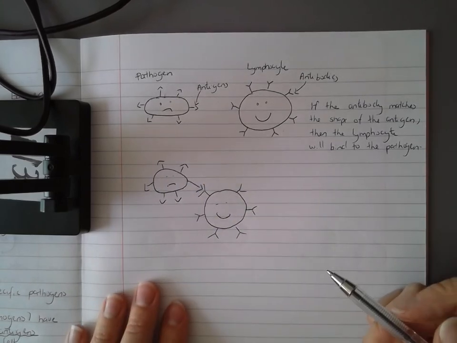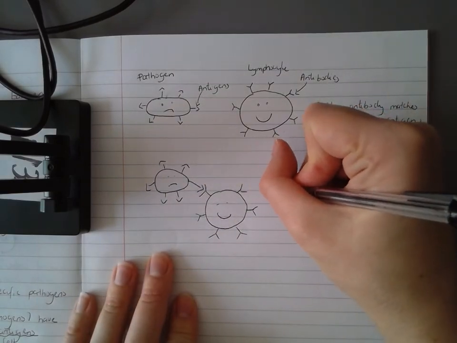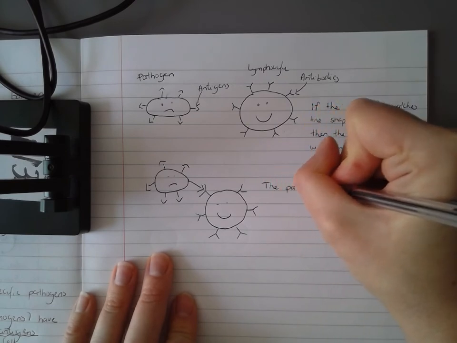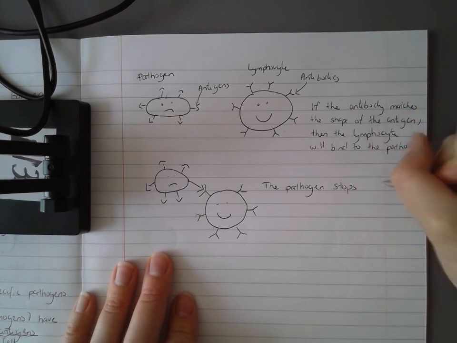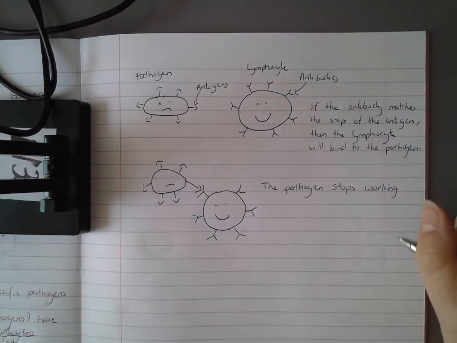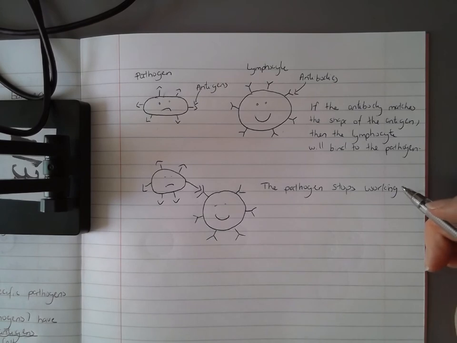Okay? When they bind together, the pathogen will stop working. I know that sounds very generic. The pathogen stops working. How does the pathogen stop working? Okay, but if you remember, pathogens work in lots of different ways. So bacteria work in a different way to viruses, viruses work in a different way to protists, okay? They all work in different ways.